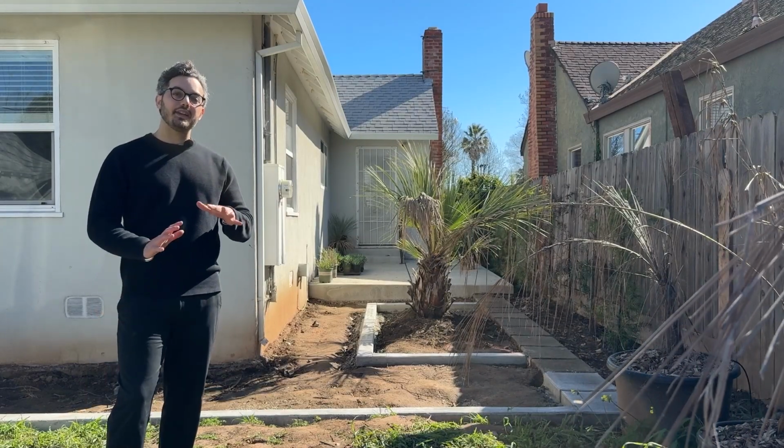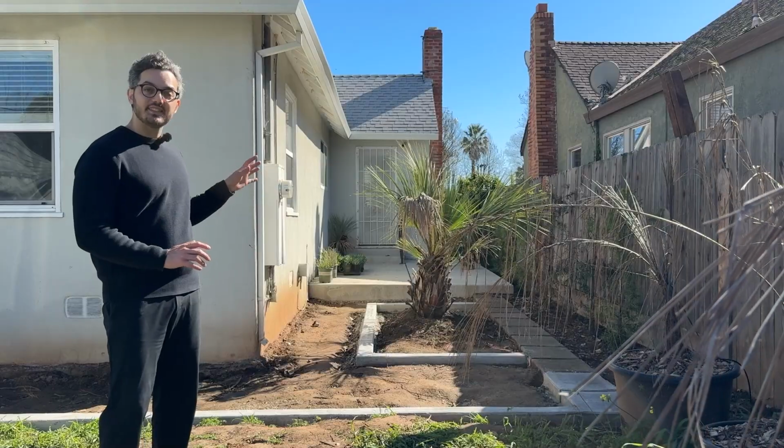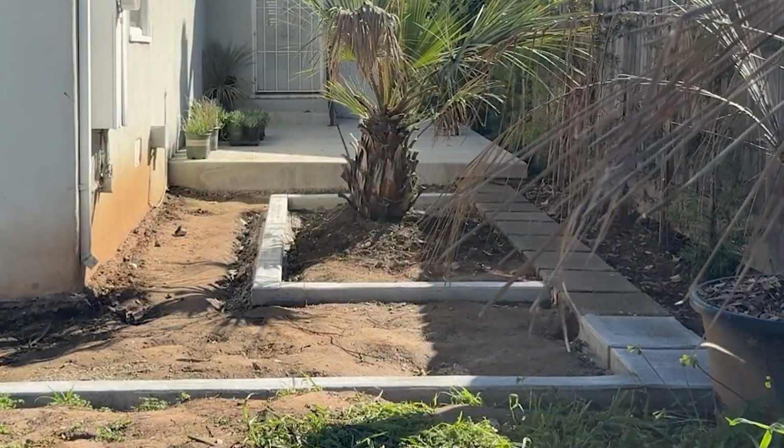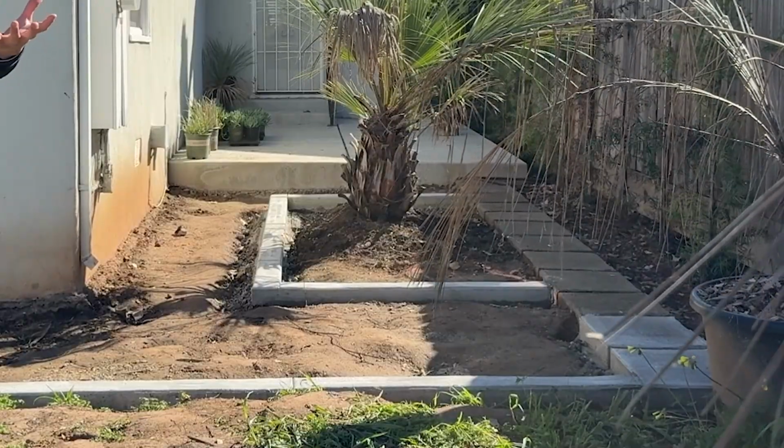Okay, so now I'm in a different part of the property. This is the south and west facing garden. And in order to tie the entire landscape design of the property together, you can see that we continued the concrete edging band. This is doing a couple things for us.